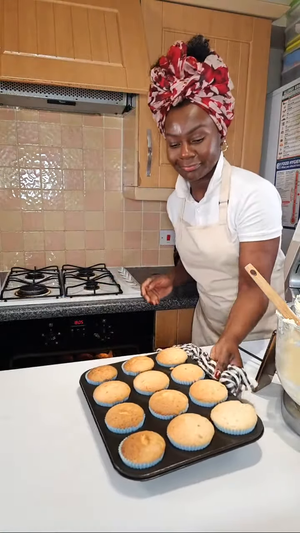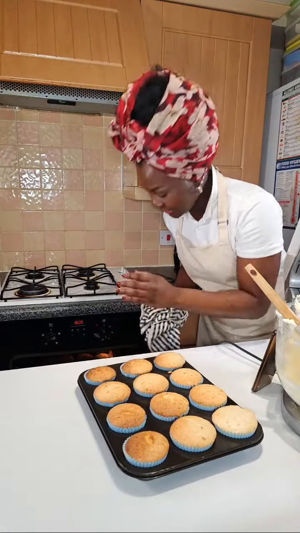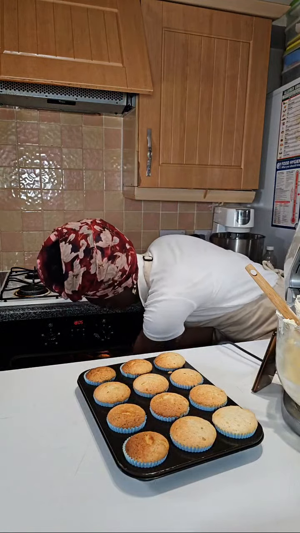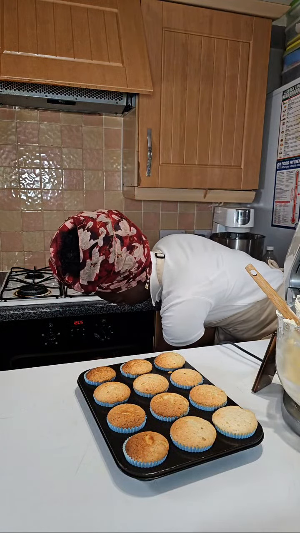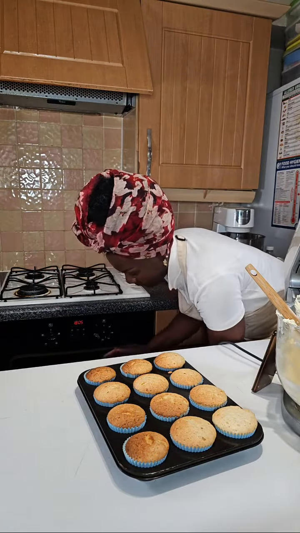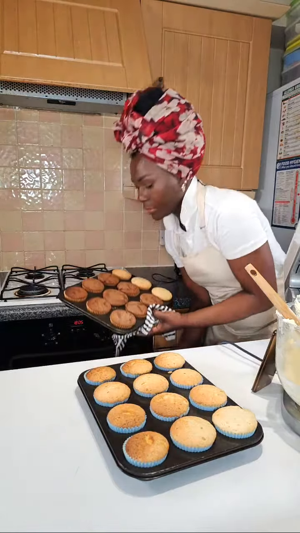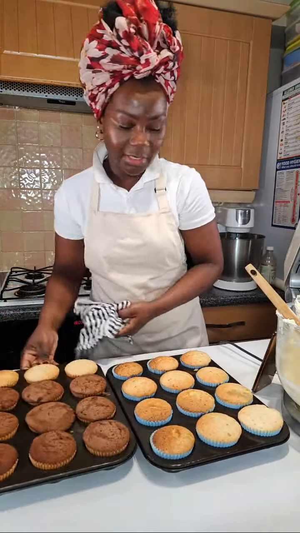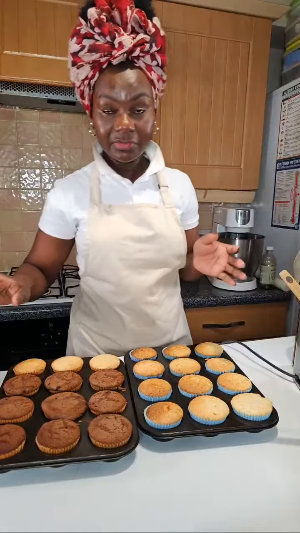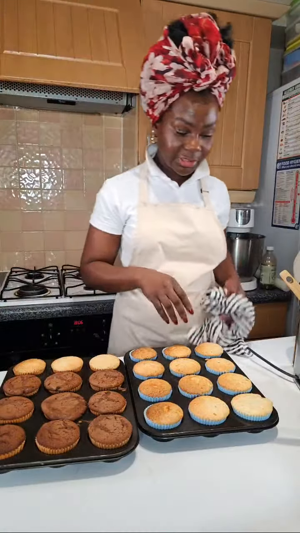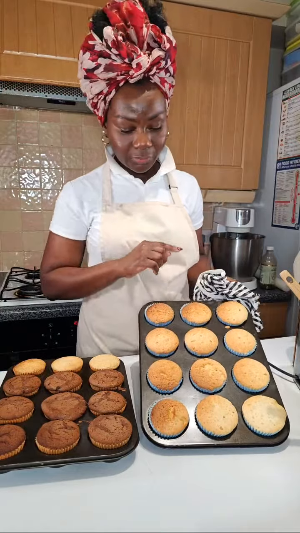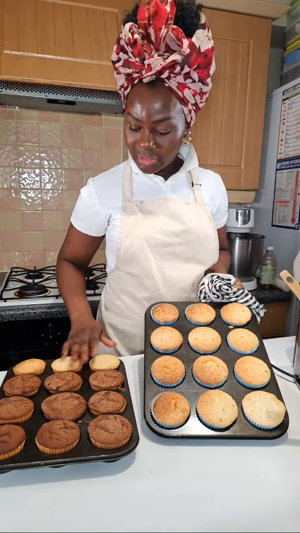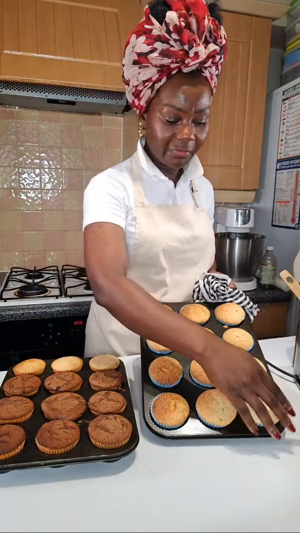Well, our vanilla cupcakes are baked. Well, I am pleased to inform you our cupcakes baked all right. We have some rather interesting results here. So, the vanilla cupcakes came out perfectly.